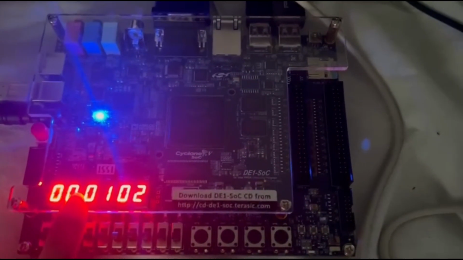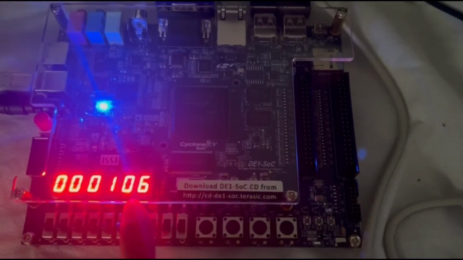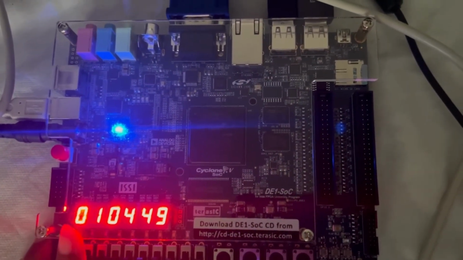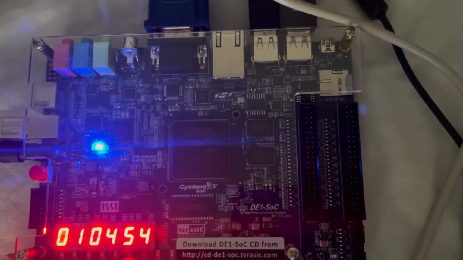Now it has changed to 1 minute and the seconds timer is again counting. Here is a small clip where the 7-segment display is displaying the hours, minutes and seconds.